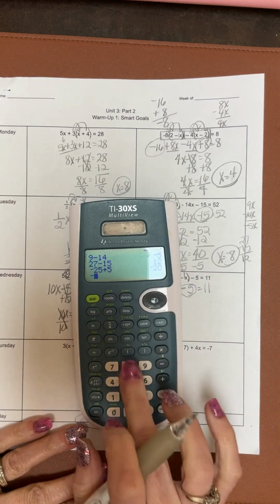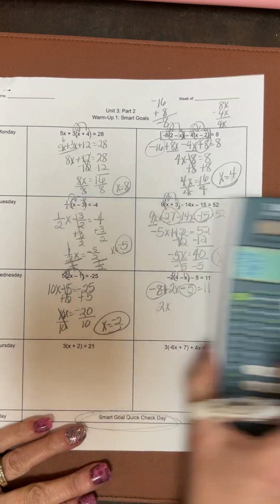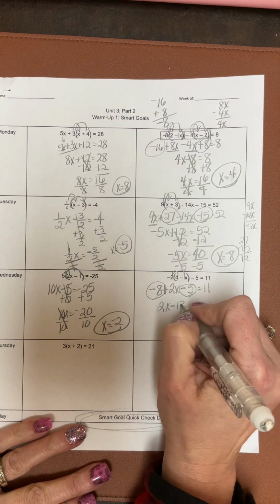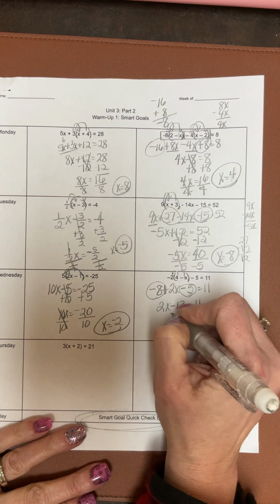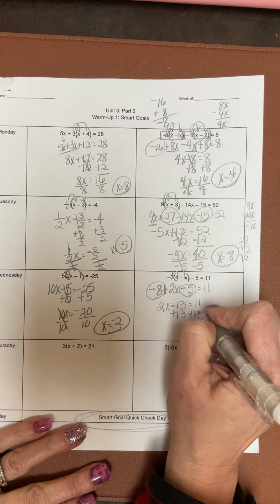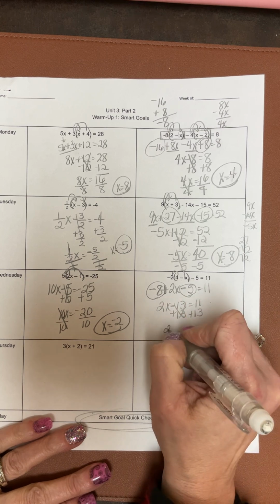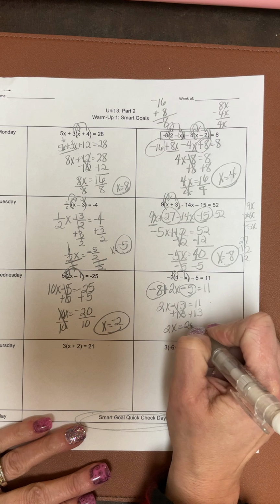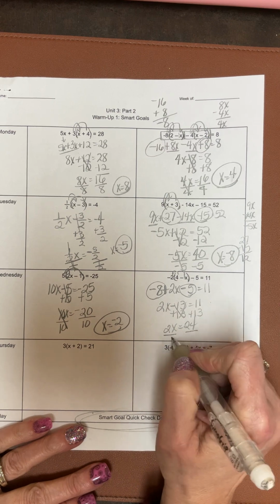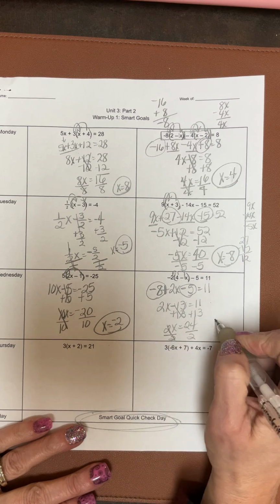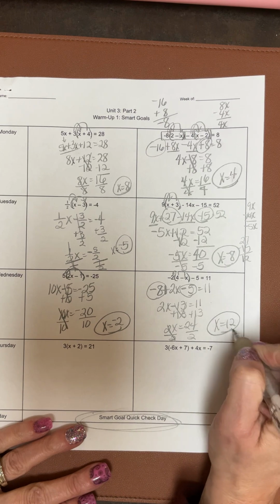So negative 8 minus 5 is a negative 13. Then we add 13 to both sides. 2x is equal to 24. Divide both sides by 2 and x equals 12.